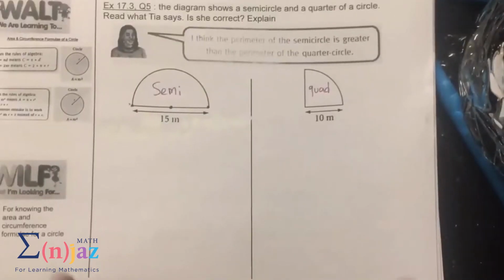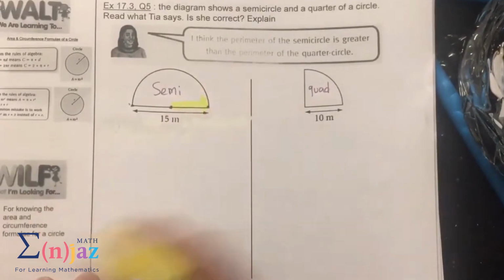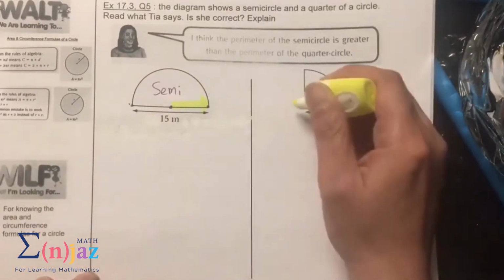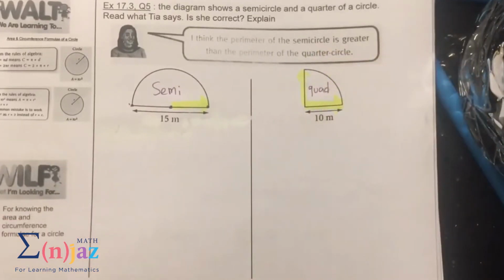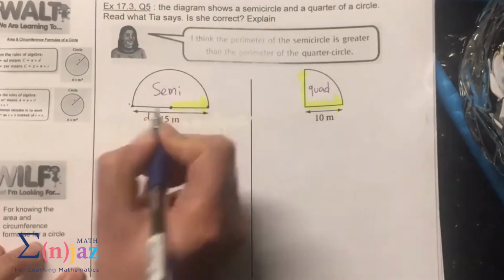Hi there. In this question, we are supposed to compare the perimeter of a semicircle and the perimeter of a quadrant, which is a quarter of a circle. This is the radius here, and this is the radius here. And this is a radius as well. So, the 15 represents the diameter.